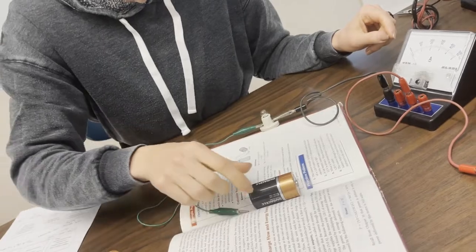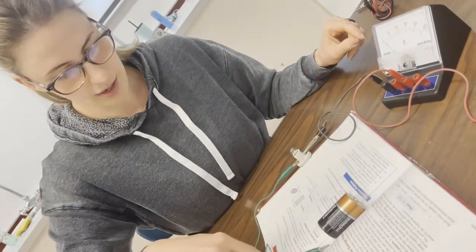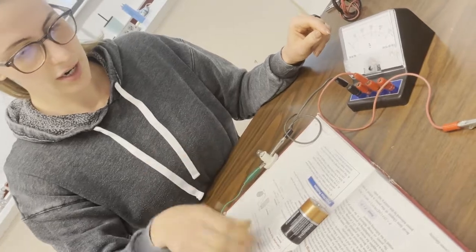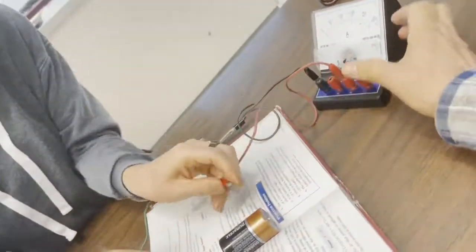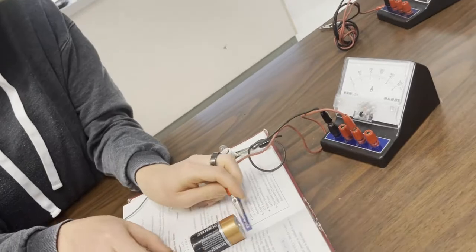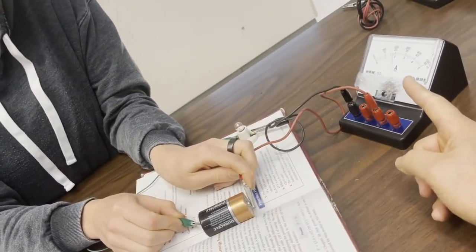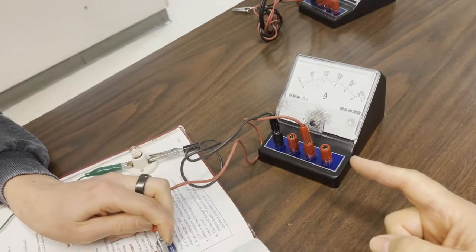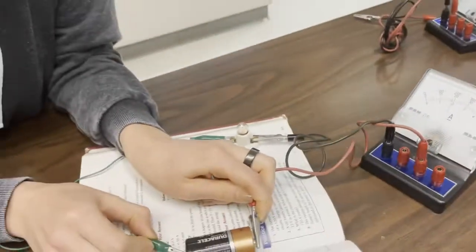I'm going to flip it this way here, so I have my negative side. So we're going to go out of the negative. Just hook it up and see what happens. Okay, what do we see happen? The bulb lights up, and the ammeter registers some current. What would you call that? Well, it's about 190 milliamps. Okay, I'm actually going to write that up here.